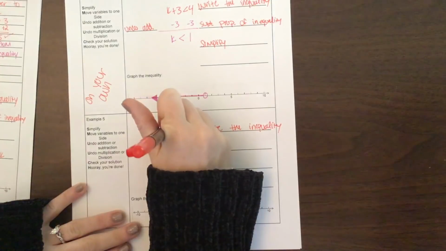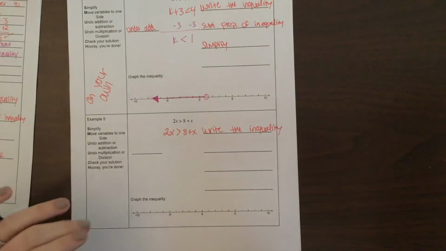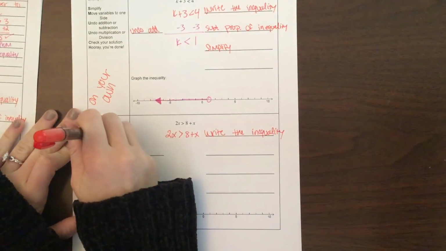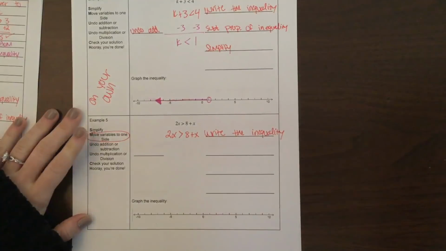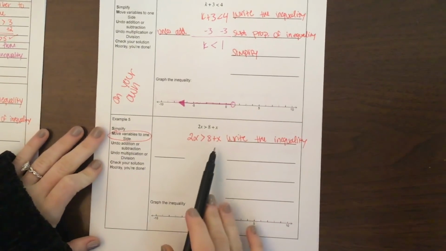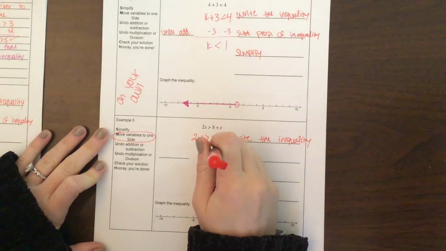Alright, we're just gonna write the inequality. 2x is greater than 8 plus x. I have an 8 plus x. I want variables on one side. That's this part of our SMOOCH acronym. So I want to move this x over. I'm going to do that by subtracting.